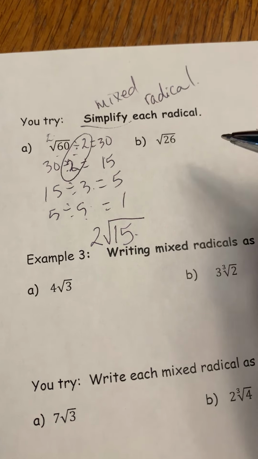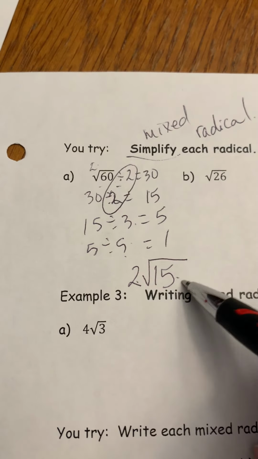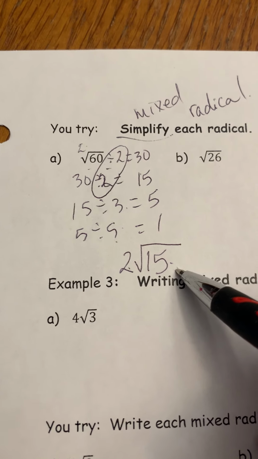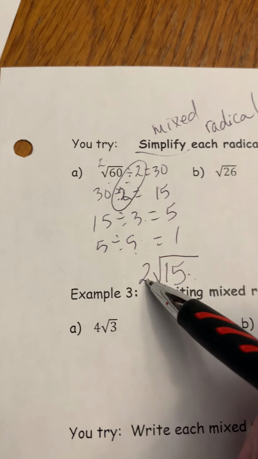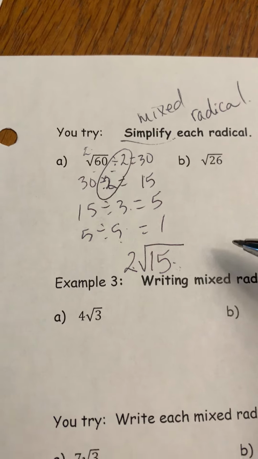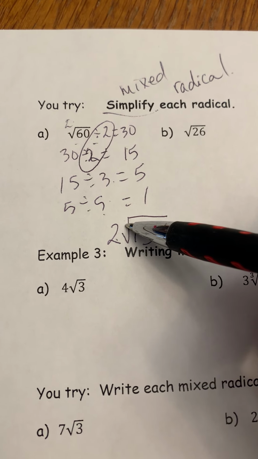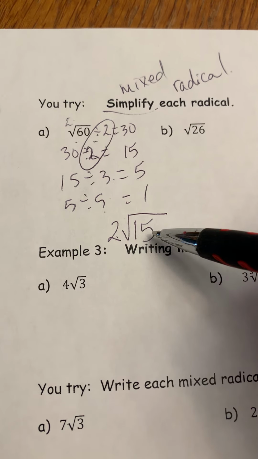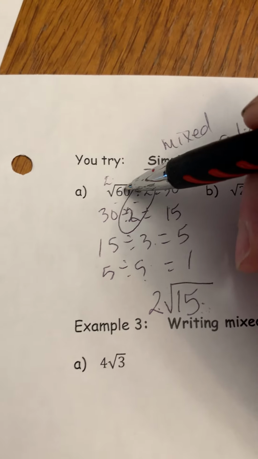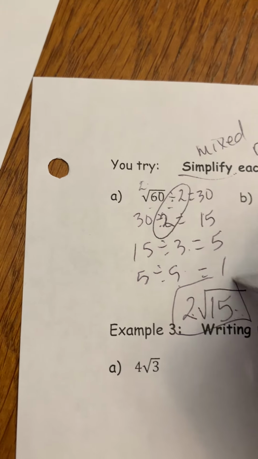And I'm going to show you right now how you know you're correct. If we took the 2 out, it means that it originally was under here 2 times. So this is how I shortcut it to get back to my entire radical to check my work. 2 squared, because that's what that index is, remember, is 4, and 4 times 15 is 60. So I know I did that one correctly.